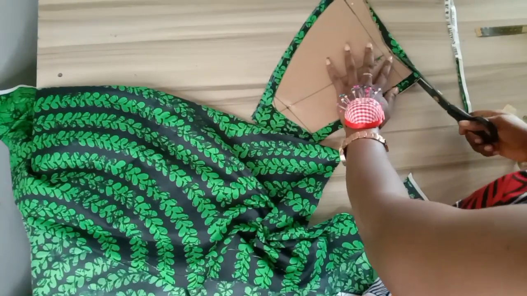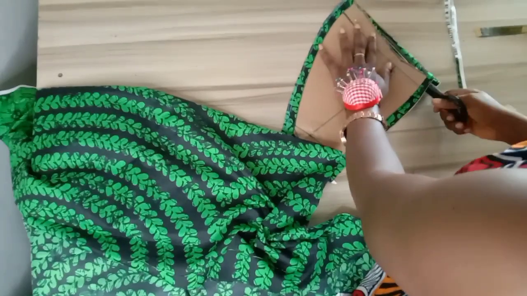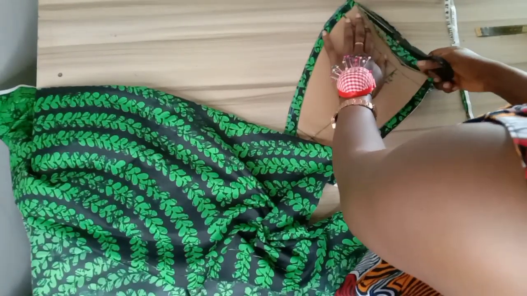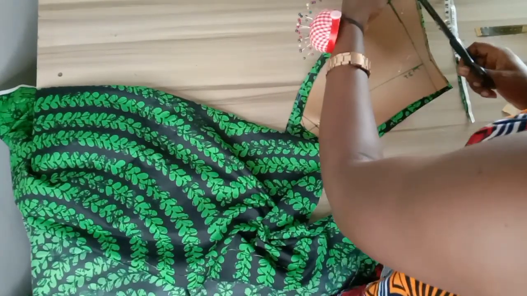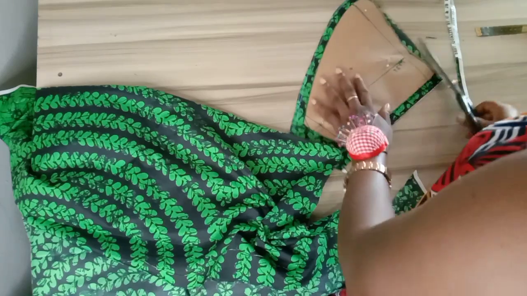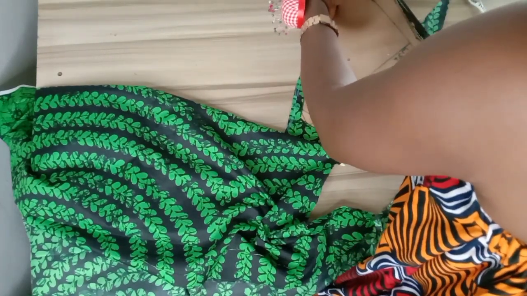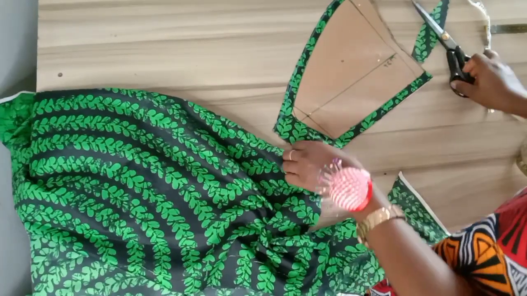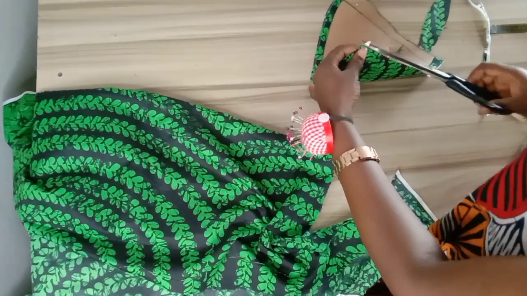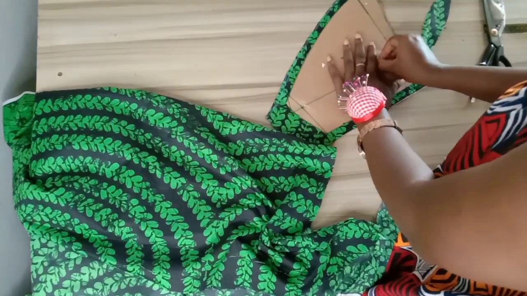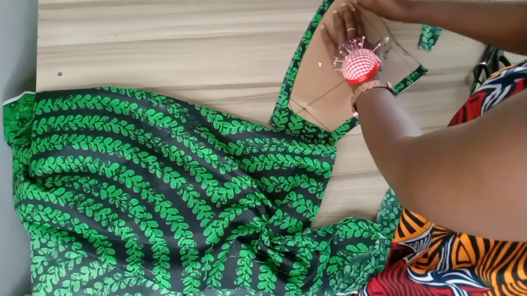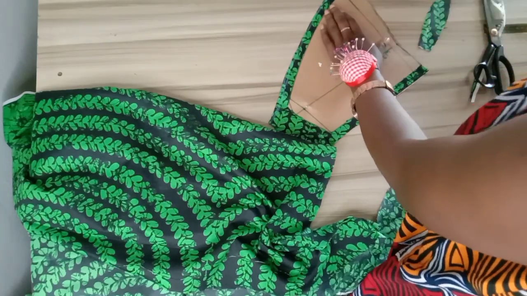So this is the zipper side. I'll just trim it out like this. So this one is 2 pieces. The back side is 2 pieces. Okay, so I will set this aside, remove the pins and set it aside.